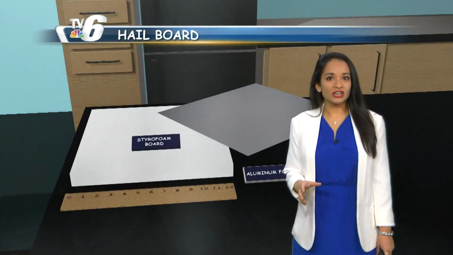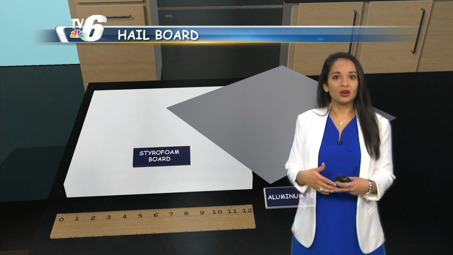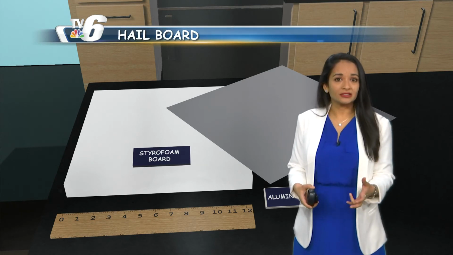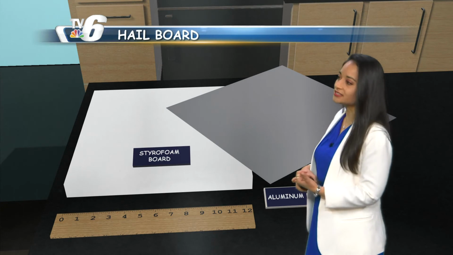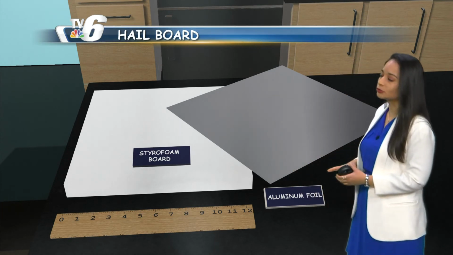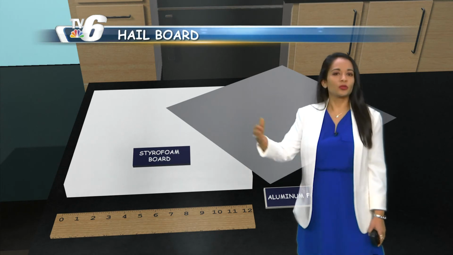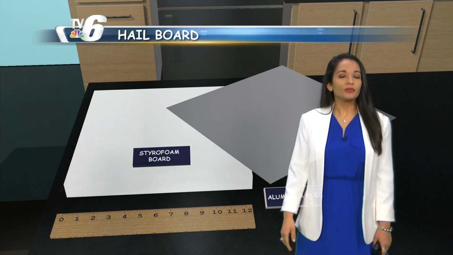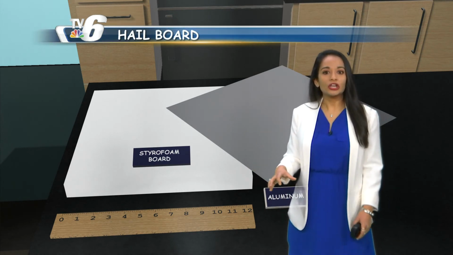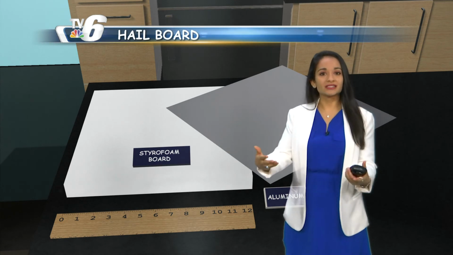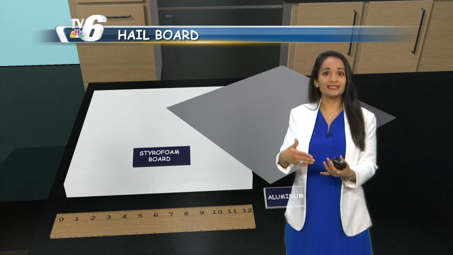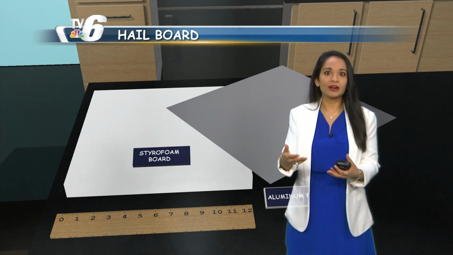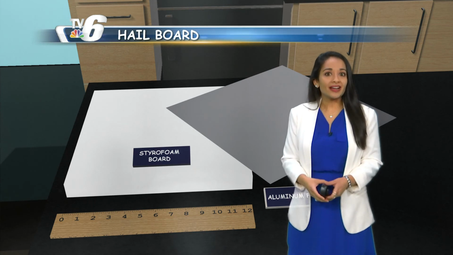Now here's a fun little project for you to do to be able to see how devastating hail damage could actually be. So what you want to do is you want to get a styrofoam board and aluminum foil. You wrap the board with the aluminum foil when there's a storm that's coming and there's hail that's expected, just put it out. And then once the hailstone falls onto the board and the storm is over and done with, you can go outside and you can look at the dent and you can see the size of the dent and you can actually measure it, and that gives you an idea of how destructive hail actually can be.